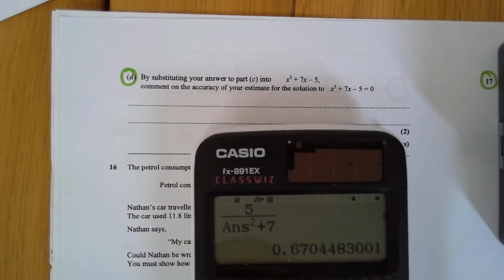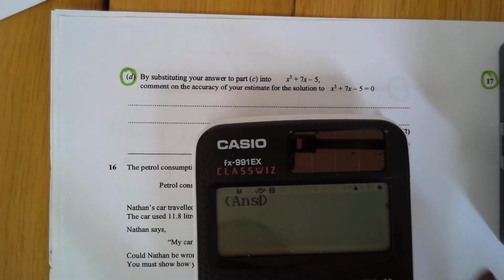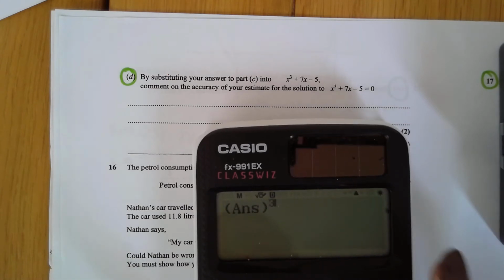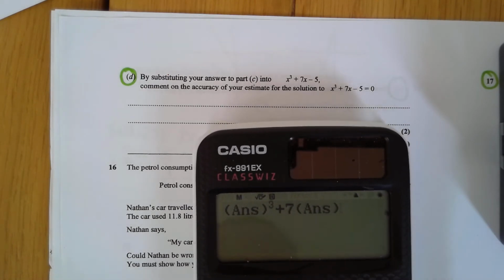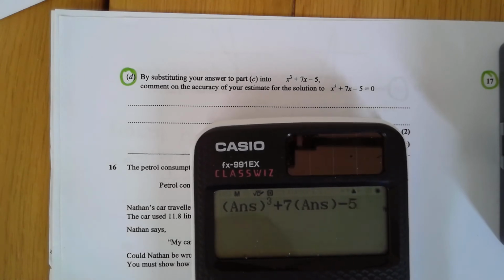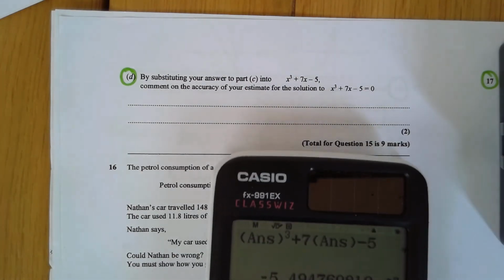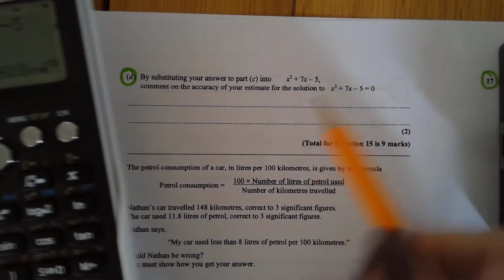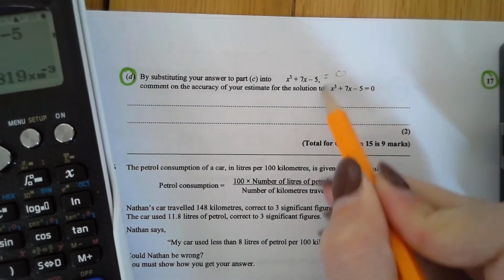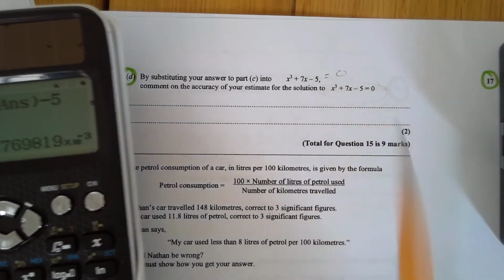So I'm going to use answer, I'm going to put it in brackets this time, so answer cubed plus 7 lots of the answer minus 5. Okay, so it should equal 0 because you can see from the previous page that this equals 0. So you're finding the solution where it equals 0.